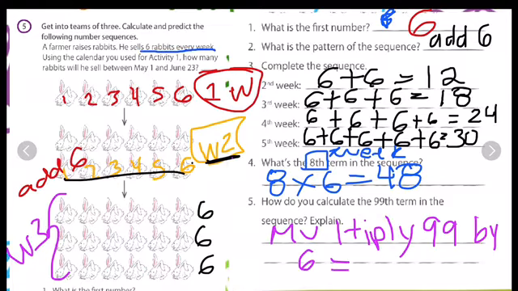How much will 99 multiplied by 6 be? He sold 594. Okay, you multiply the week times the number of rabbits. I hope that you understand this part.